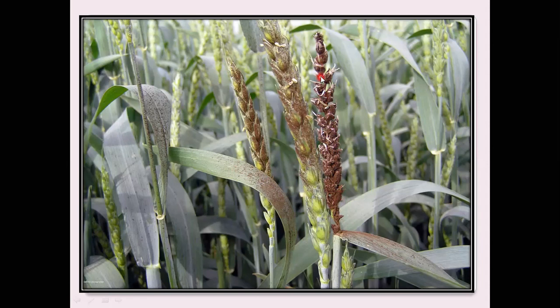Okay, means this individual airhead is transformed partially or completely into smut sori. So this smut sori having the brownish to blackish spore mass is produced, and this spore mass is released from the infected ovaries and falls on the healthy airheads of the wheat crops. So in this way the disease is transmitted or spread from infected plants to healthy plants.